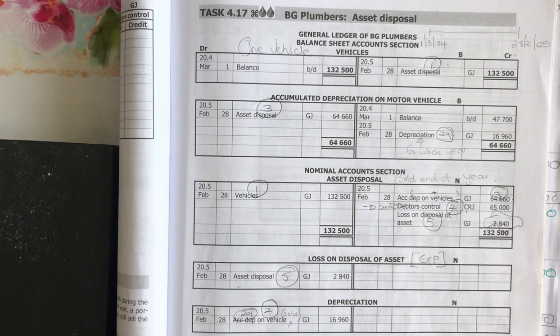Right. That was exercise 4.17. I want you to also do 4.18 for tomorrow.